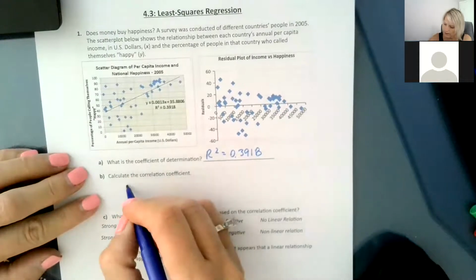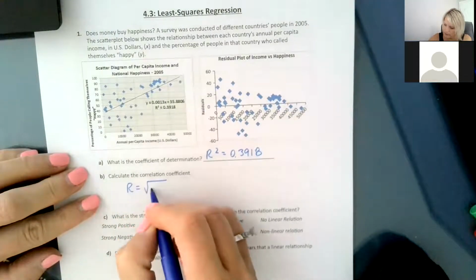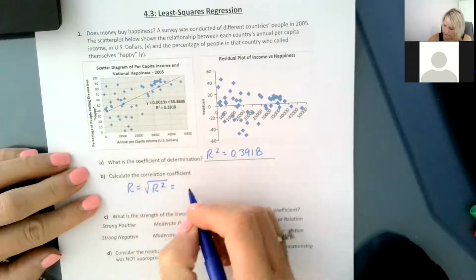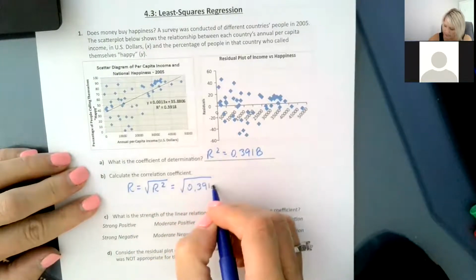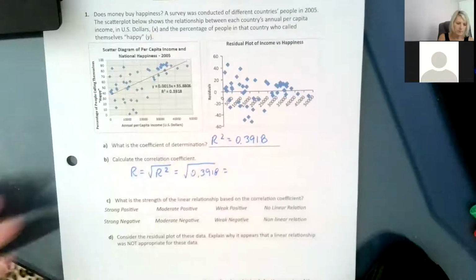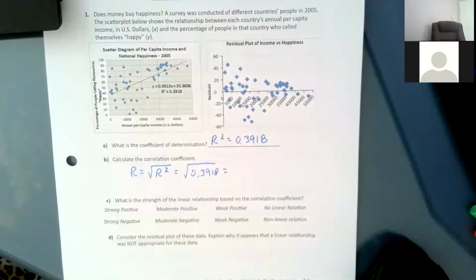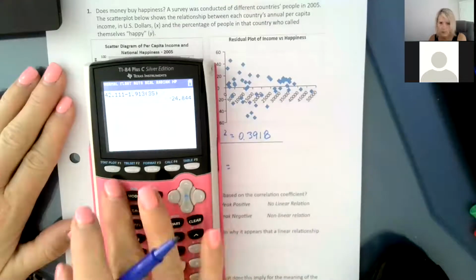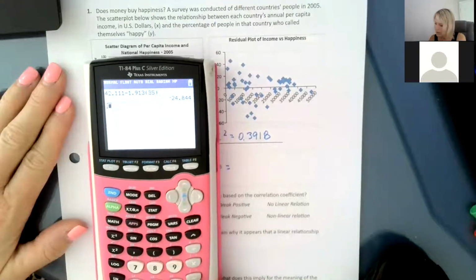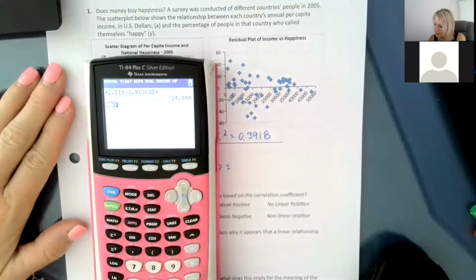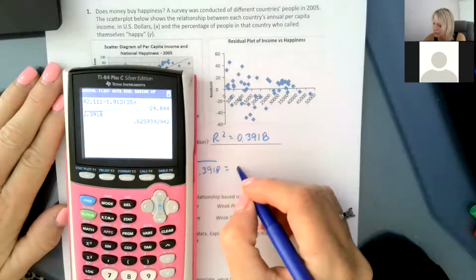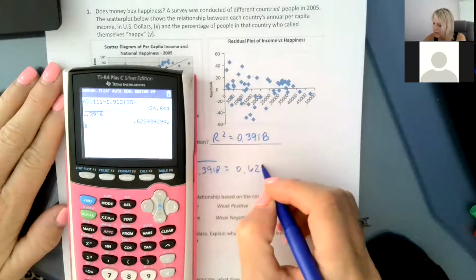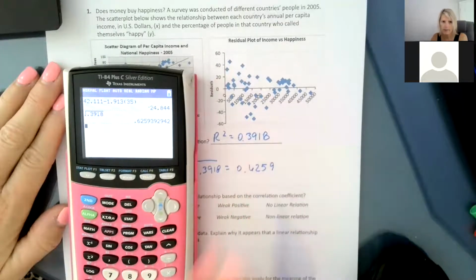So R is found by taking the square root of R squared. So the square root of 0.3918 is 0.6259.